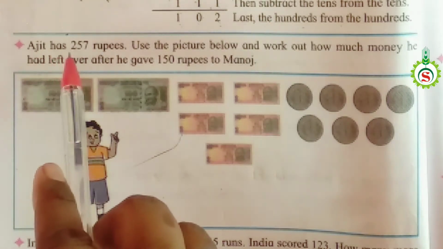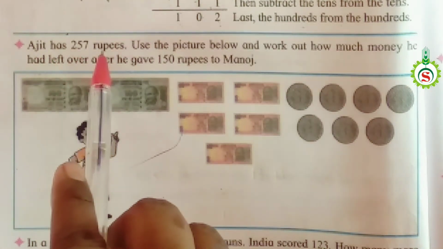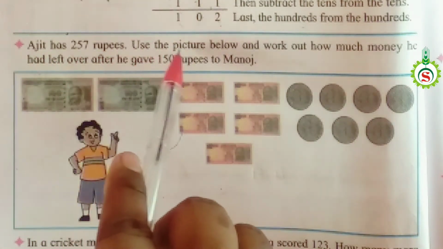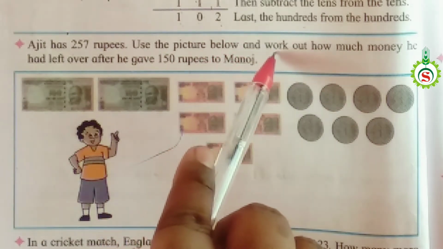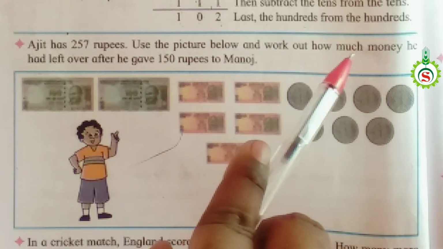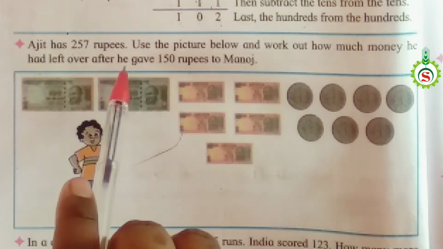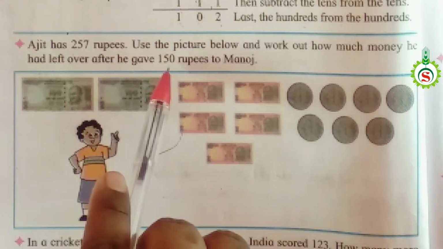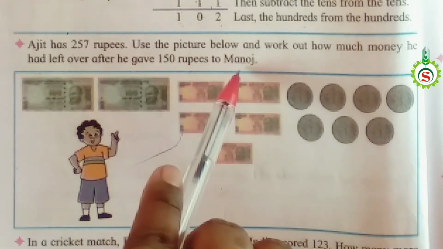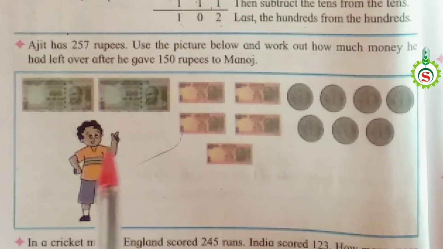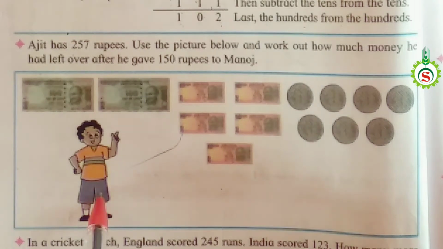Ajit has 257 rupees. Use the picture below and work out how much money he had left over after he gave 150 rupees to Manoj. See here, this boy's name is Ajit.